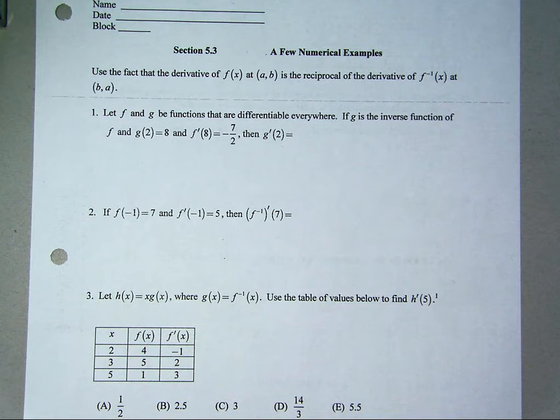F and G are differentiable everywhere. G is the inverse of F, and G of 2 is 8, and F prime of 8 is negative 7 halves, and G prime of 2 is what? Nod your head if you're completely confused. Or at least a little confused. Okay. This is nowhere near as complicated as it looks.